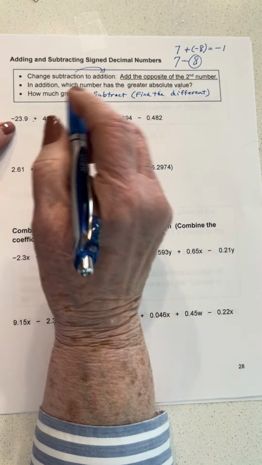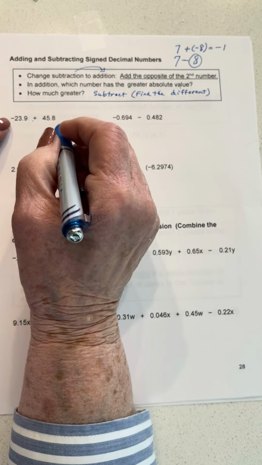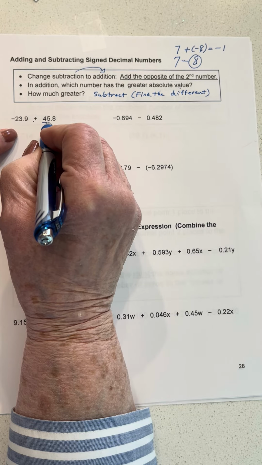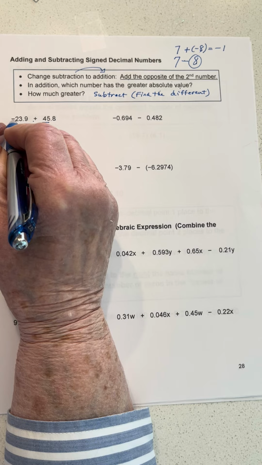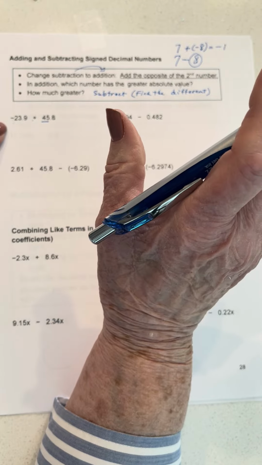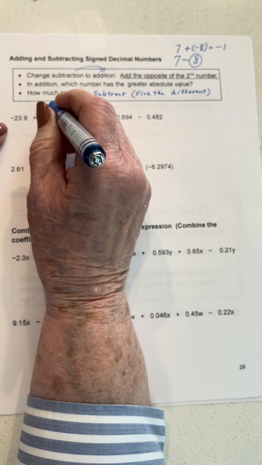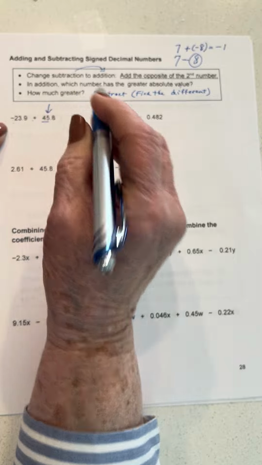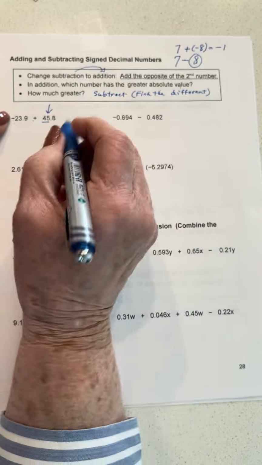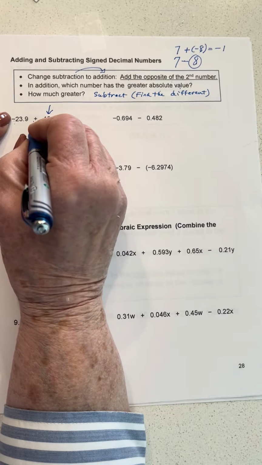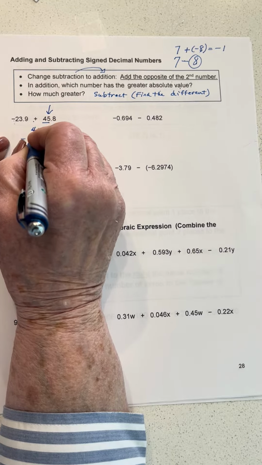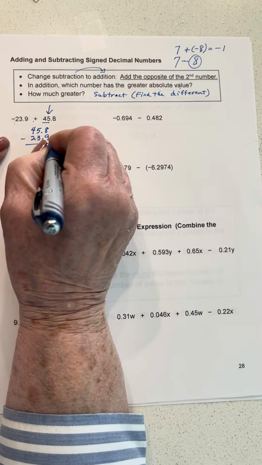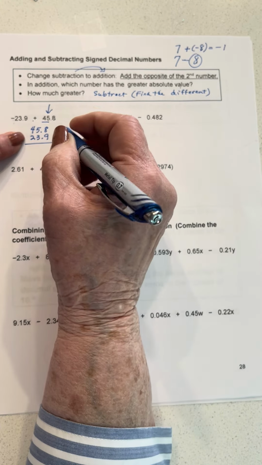We're adding, so that's good. So we have 45 and 8/10 and 23 and 9/10 negatives. So do we have more positives or negatives? We have more positives. So I know my answer is going to be positive, and I'm going to find the difference. I'm going to subtract their absolute values.